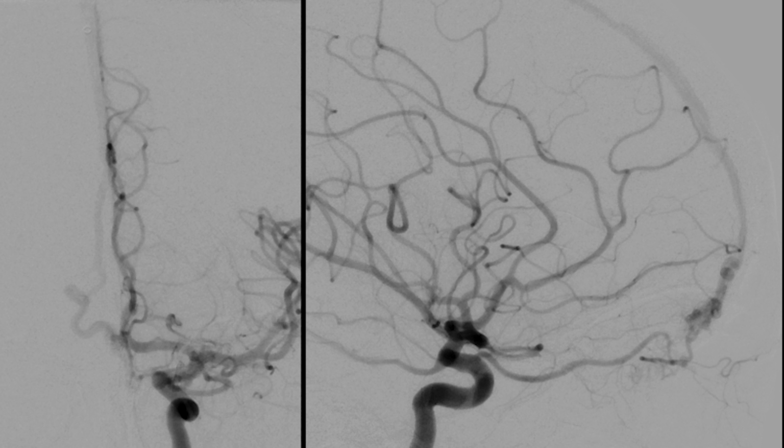Then with a 5 French distal access catheter, which in this case was a Catalyst 5, we were able to reach the rostral side of the superior sagittal sinus, and then we used a double lumen balloon catheter, which in this case was a Scepter, to go all the way towards the draining vein and then retrogradely inject our embolic agent towards the fistula.